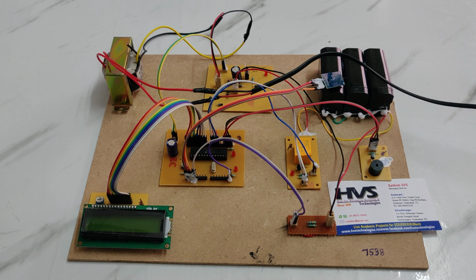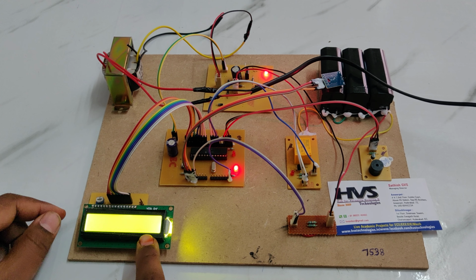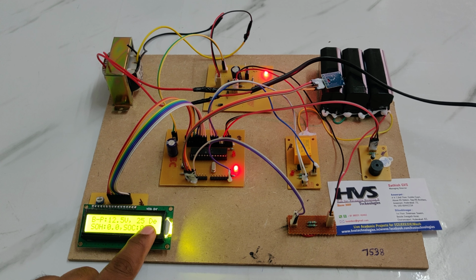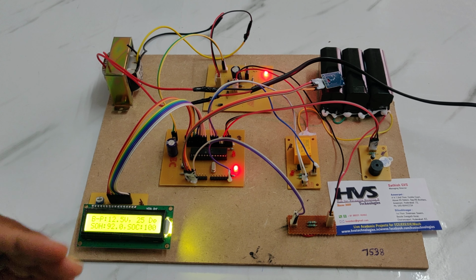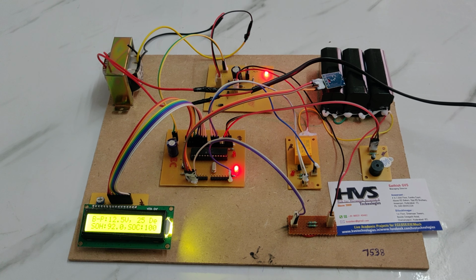Yes, we switch on the power supply to the kit. A welcome message is displayed on the LCD screen. We can see that, and later on we can see BP, nothing but battery pack voltage, and 25 DE, nothing but degrees centigrade, and SOC and SOH, state of charge and state of health. After a certain duration, these values will be calculated, as you can see.